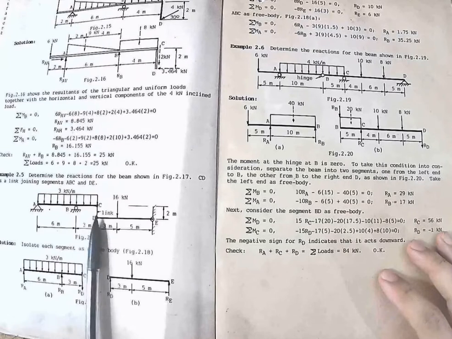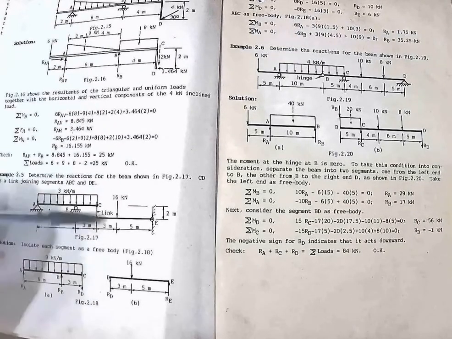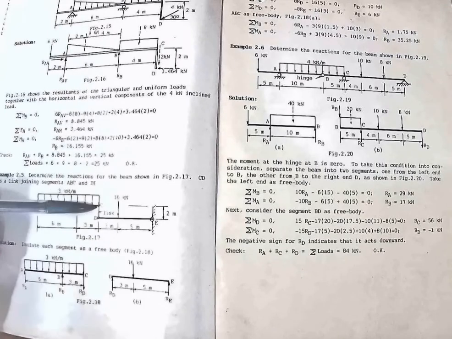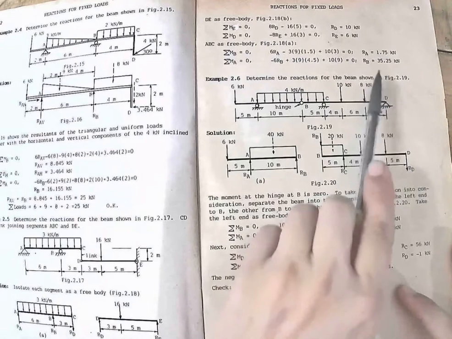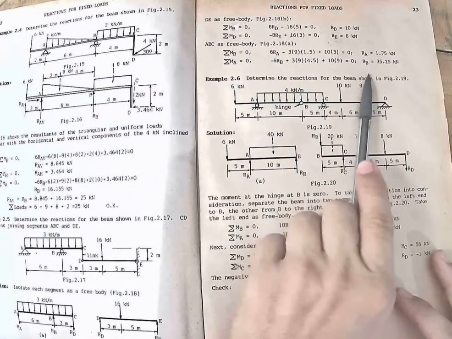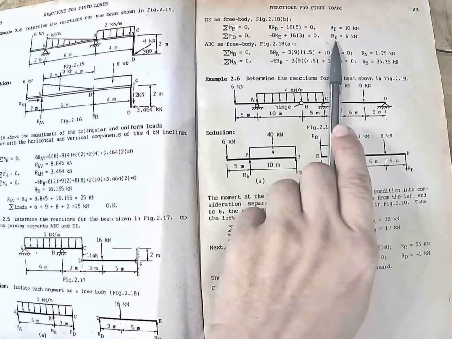Okay, let's try to solve this problem. Pero, tatanggalin na natin yung link support. Instead, gagawin na lang natin siyang hinge. Would it still give us the same reactions A, B, and reaction E? Okay, so we will try that.